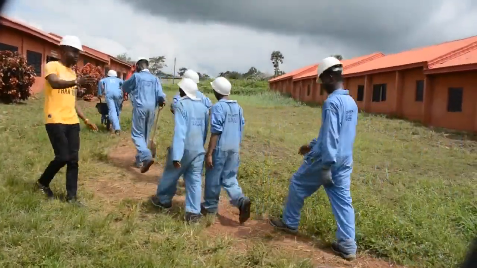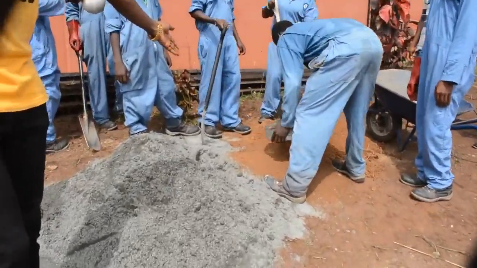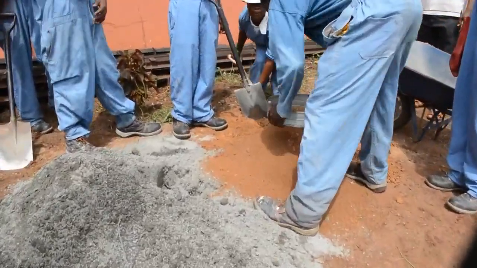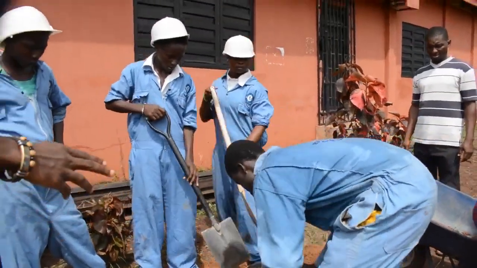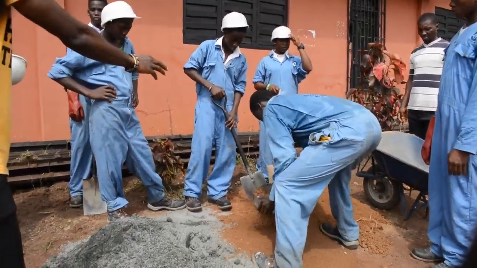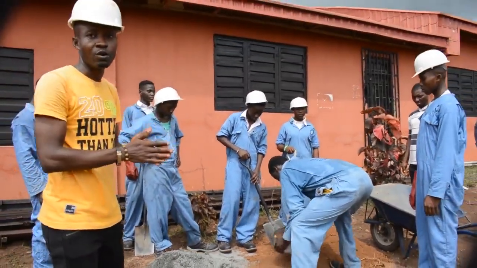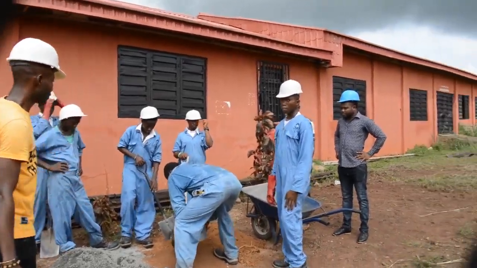See, the students are doing what they know how to do best. They are trying to sieve the impurities out of the fine aggregate. As you can see, we are having some impurities in it. Some of them are sticks, and we have some plants on it. So they are trying to sieve it to make sure that we have a workable mixture. The students are there watching.